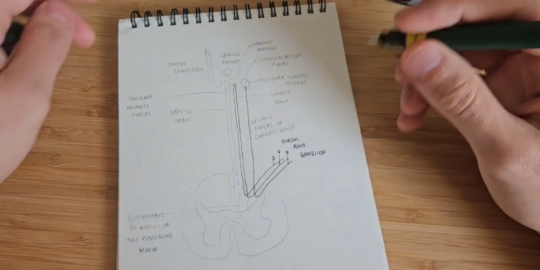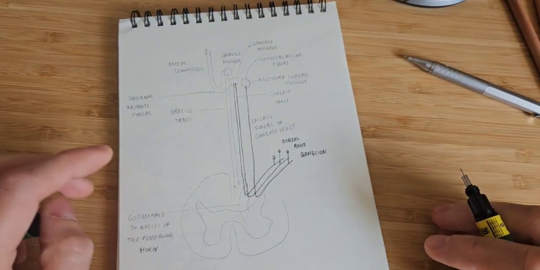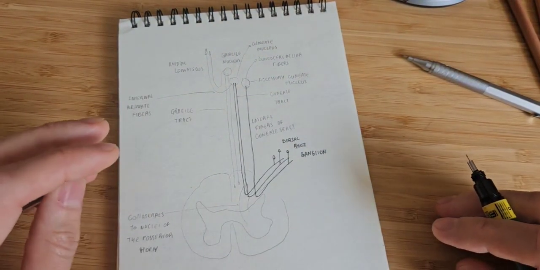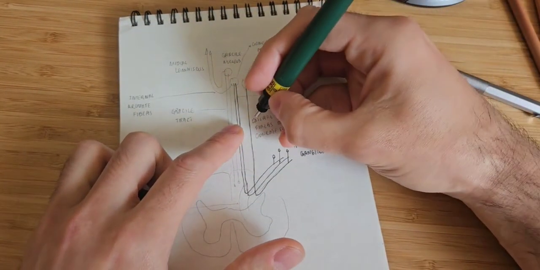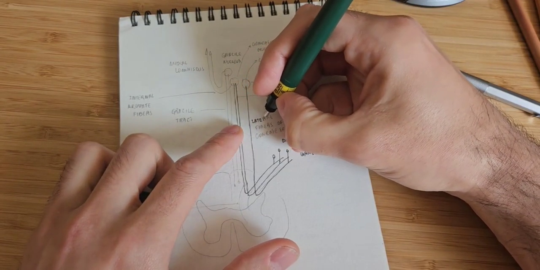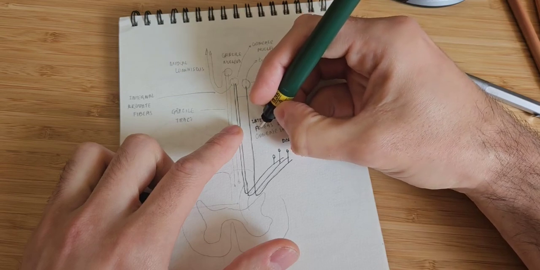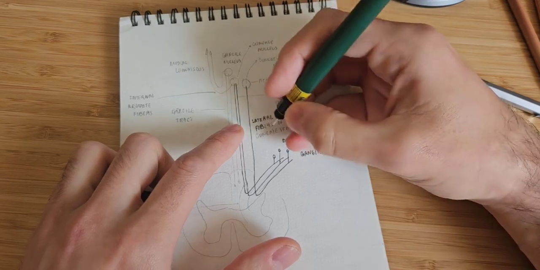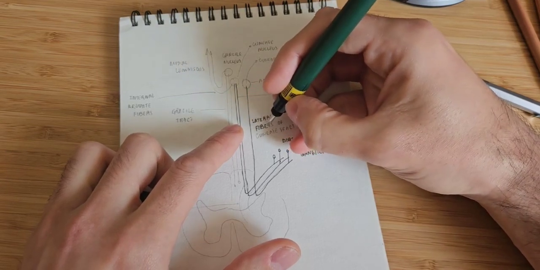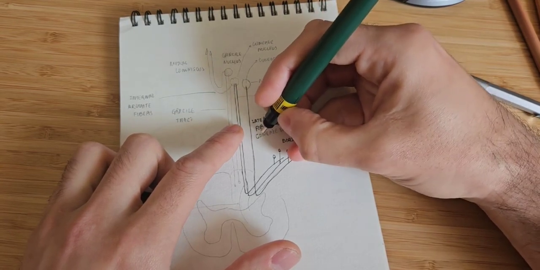Okay, and then we have the most lateral fibers of the cuneate tract, lateral fibers of the cuneate tract.